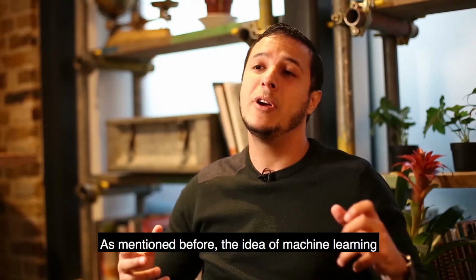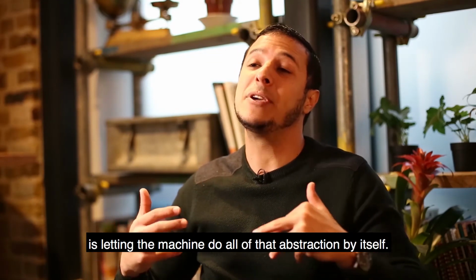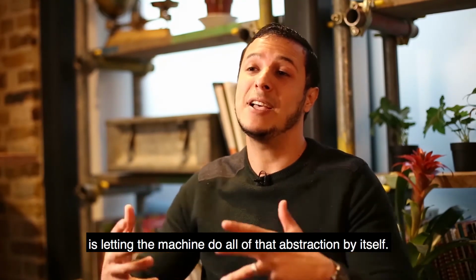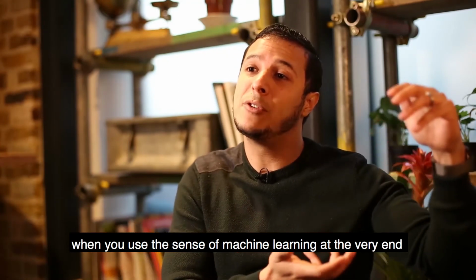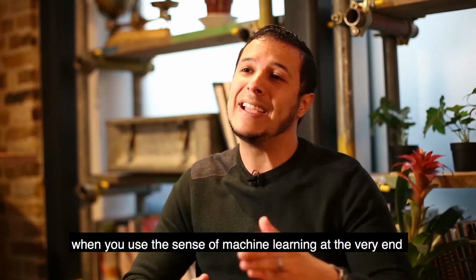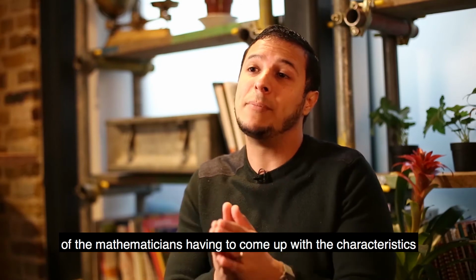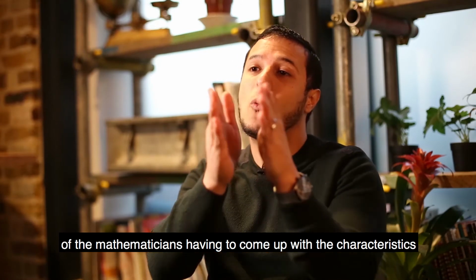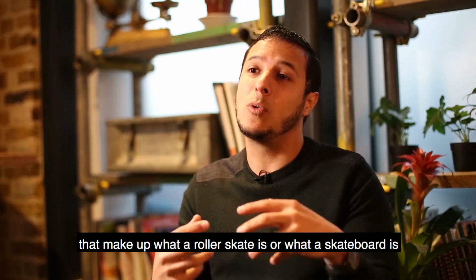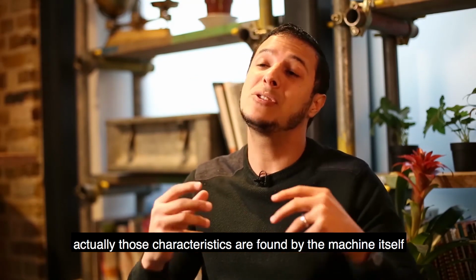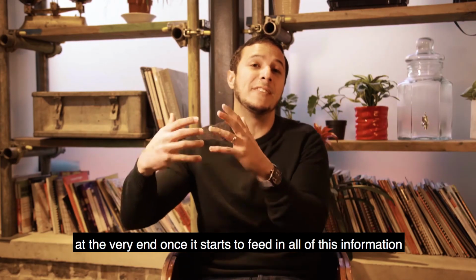As mentioned before, the idea of machine learning is letting a machine do all of that abstraction by itself. One very interesting thing that happens when you use machine learning, in contrast to the example of the roller skates, where the mathematicians had to come up with the characteristics that make up what a roller skate or a skateboard is, is that those characteristics are found by the machine itself at the very end.